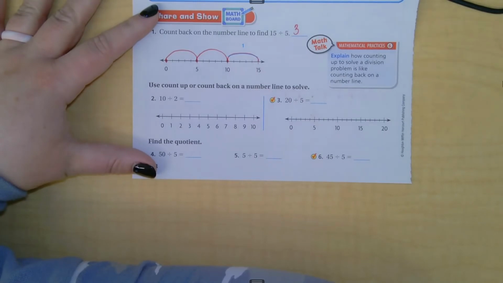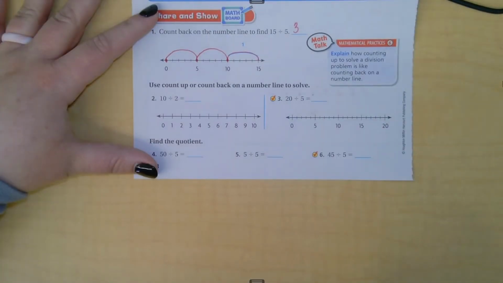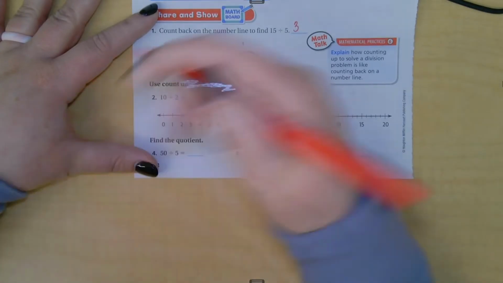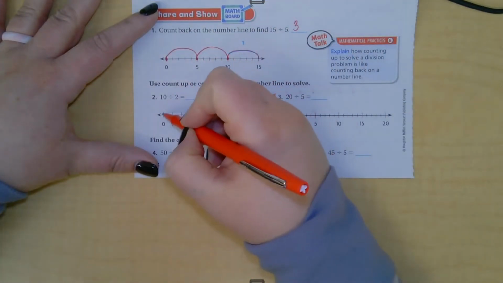Use count up or count back on the number line to solve. 10 divided by 2 equals blank. So if I was going to count up on the number line, I would jump in groups of 2 and see how long it took me to get to my total number of 10. So let me show you that.